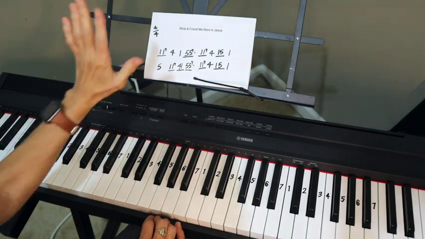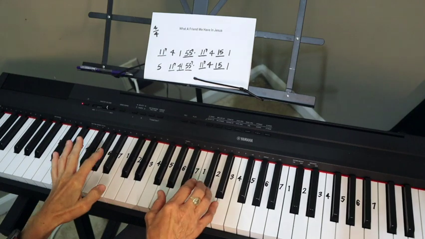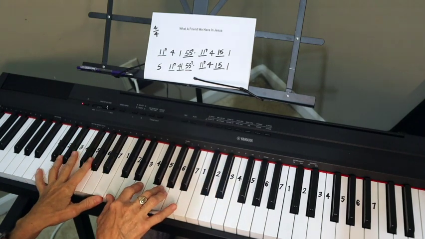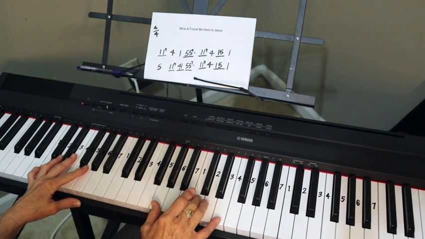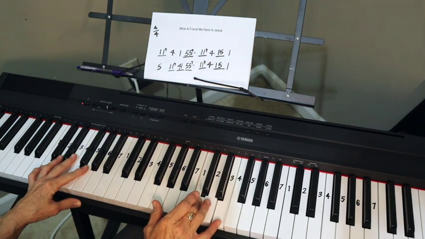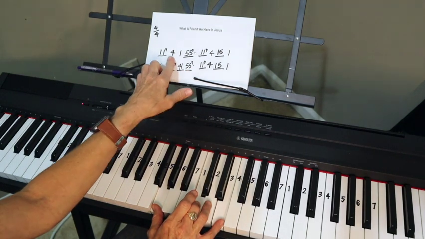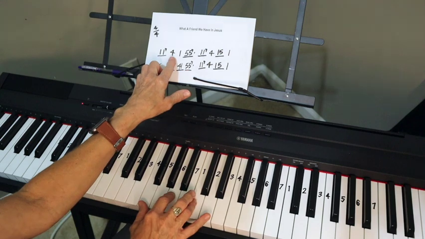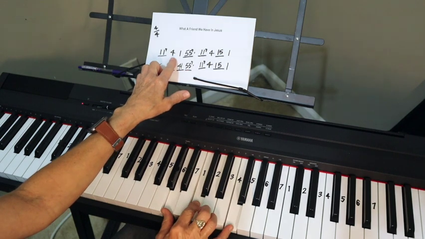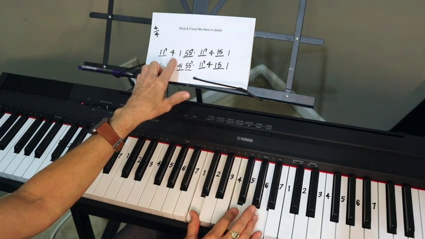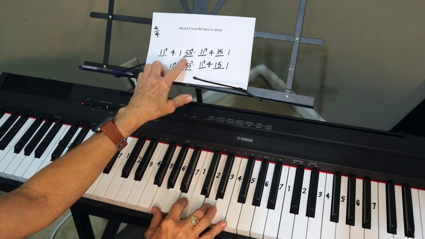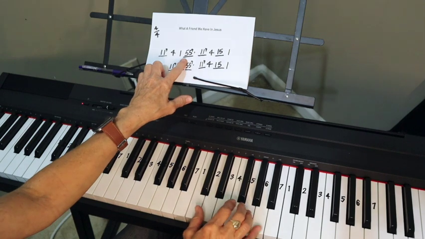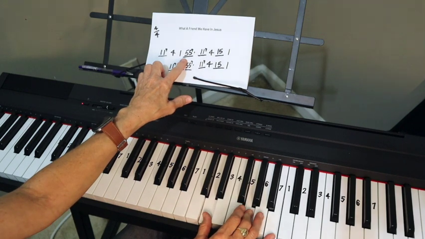Now we'll play the whole thing in the second inversion. So as a reminder, the second inversion, so here's your root of C, first inversion, second inversion. So it's G, C, E. Second inversion of your 4 chord, which is F. Here's your root, first inversion, second inversion. For the 5, here's your root, first inversion, second inversion.